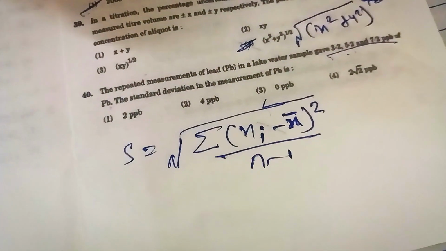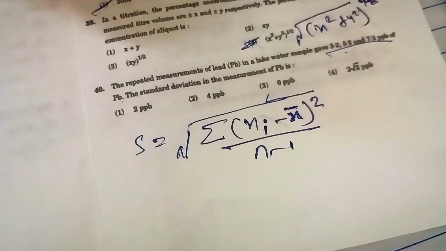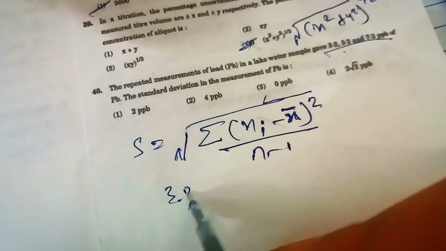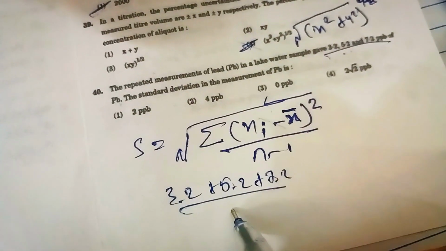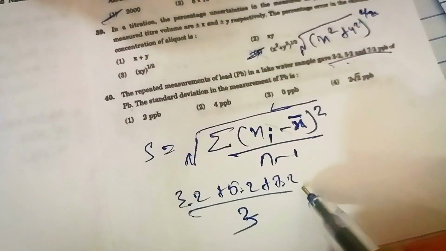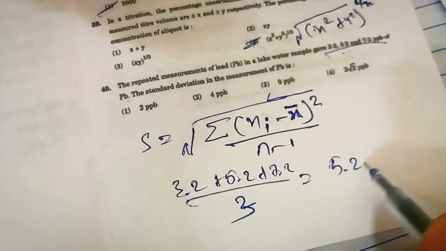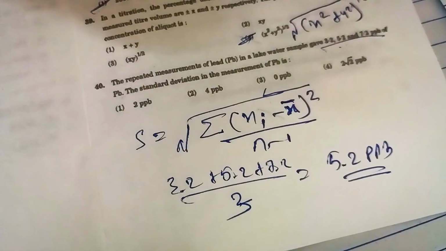For this, first we have to calculate the mean. 3.2 plus 5.2 plus 7.2 divided by 3 is 5.2 ppb, which will be the mean.